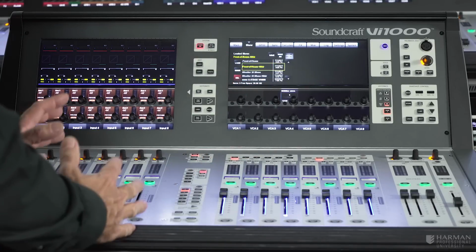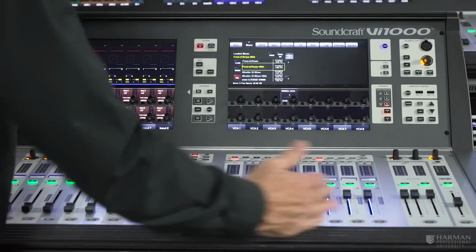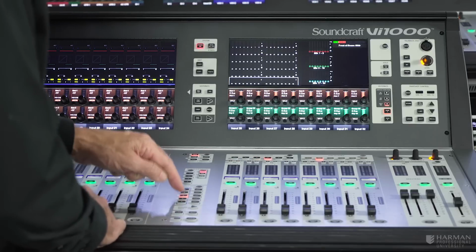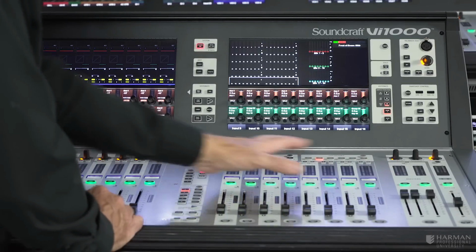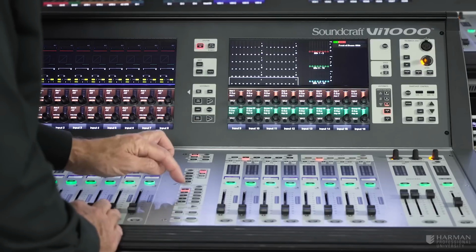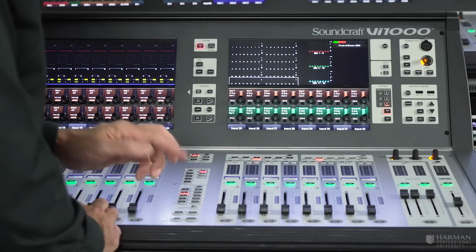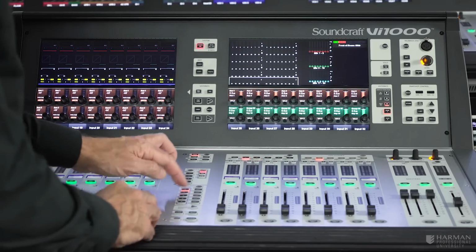So this will be my starting point for a large double bank show. I'm just going to page through my layers and show you that, yeah, I'm getting my 16 fader wide input pages here. So channel 1 to 8 here, channel 9 to 16 here, channel 17 to 24 here, 25 to 32 here, etc. And then I can program my show file and I'll have my pages of 16.